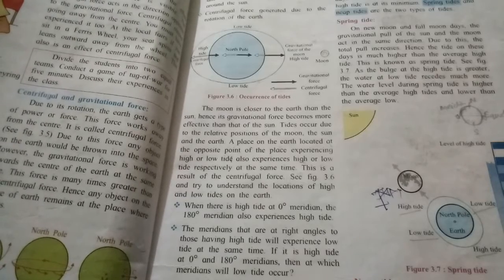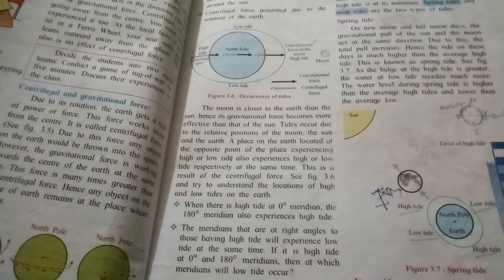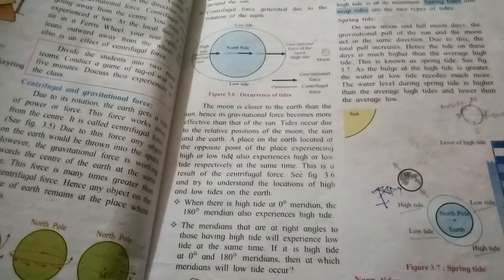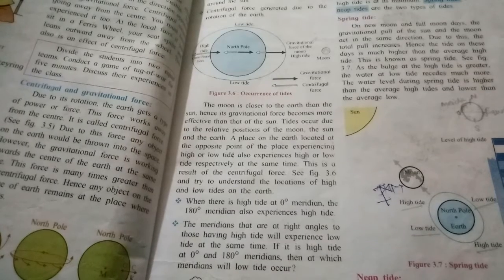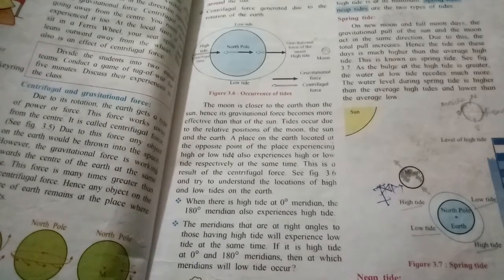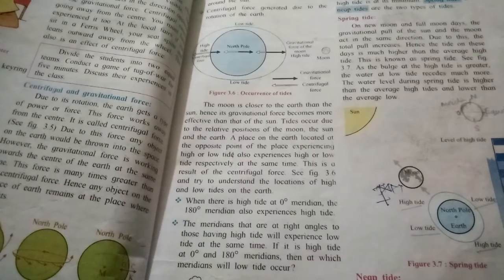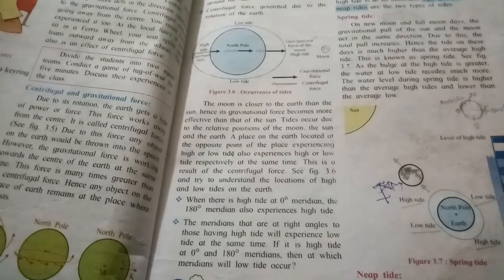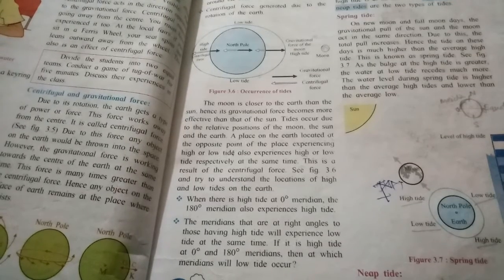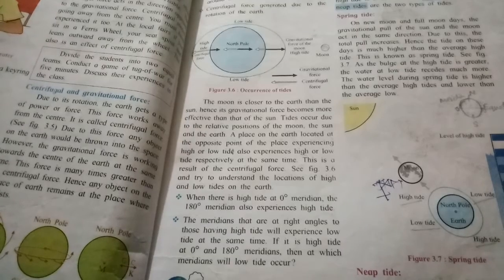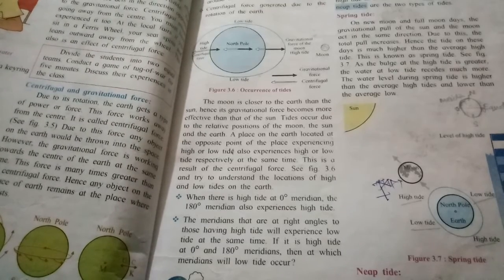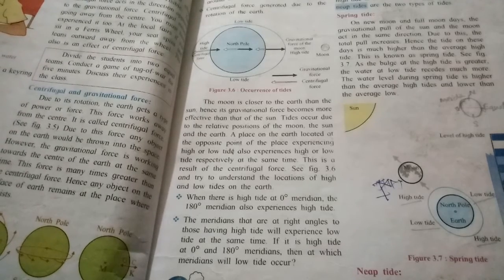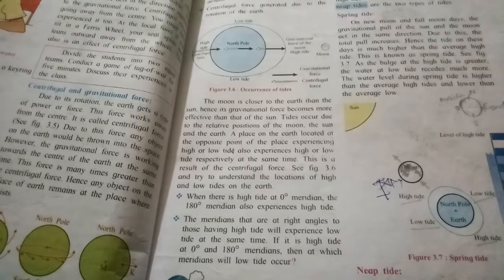On the new moon and full moon days, the gravitational pull of the sun and the moon act in the same direction. Due to this, the total pull increases. The direction is not changing between them. Due to this, the total pull increases, hence the tide on these days is much higher than the average high tide. This is known as a spring tide.